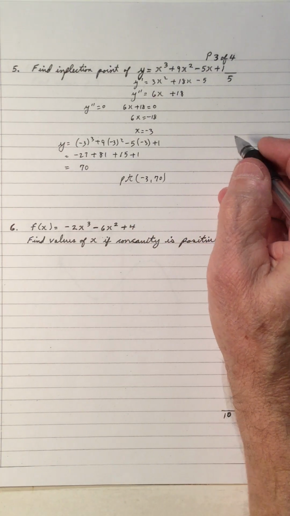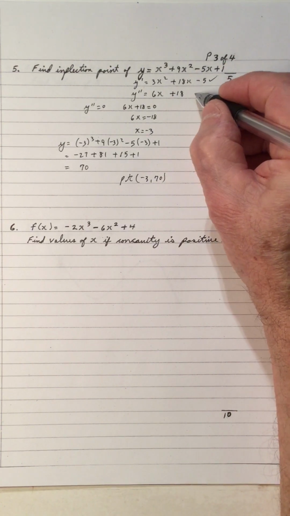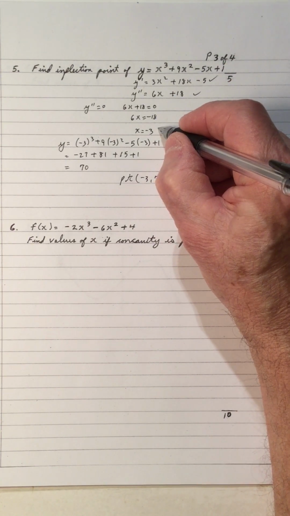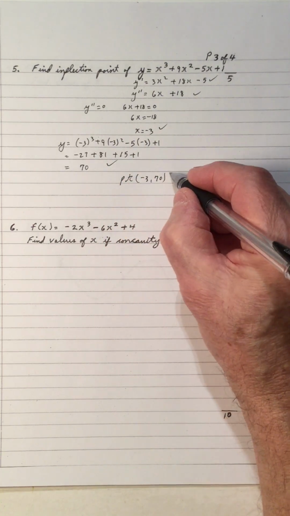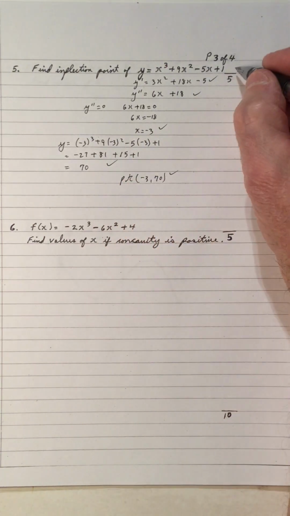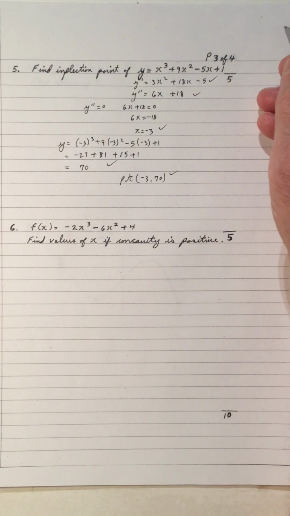And it's 5 points. So if you did the first derivative, 1 point, 2 points, you got a negative 3, you have another point, you have 70, another point, and if you wrote negative 3, 70, you get 5 points altogether.